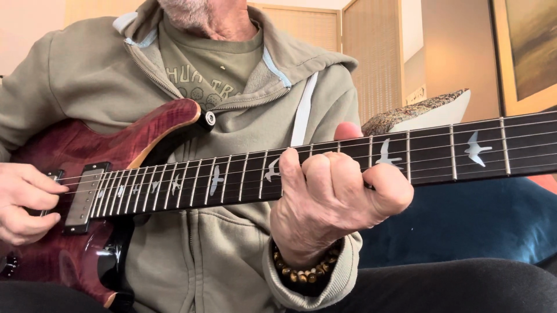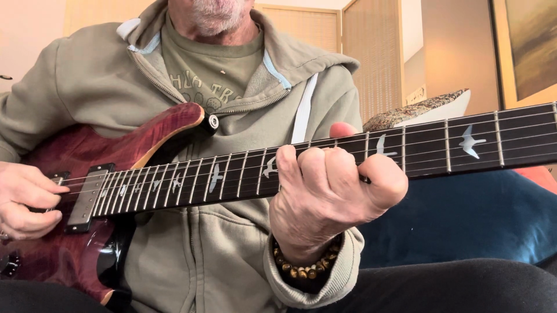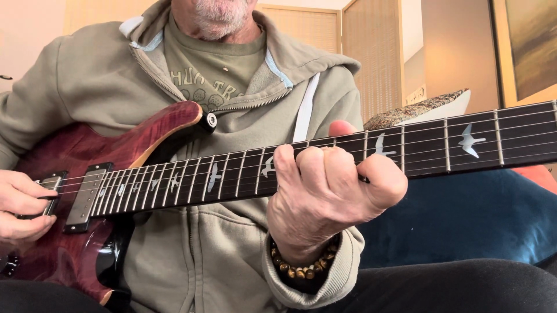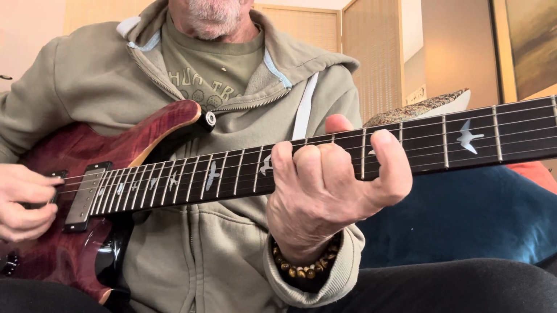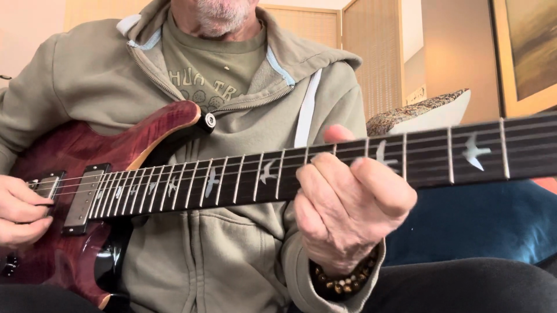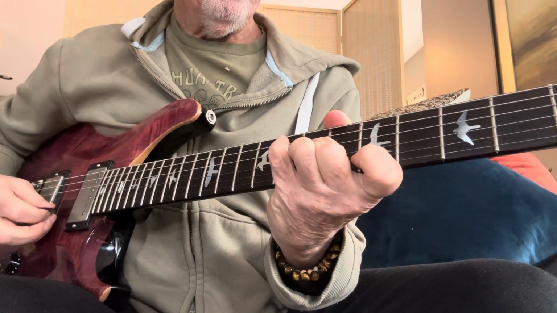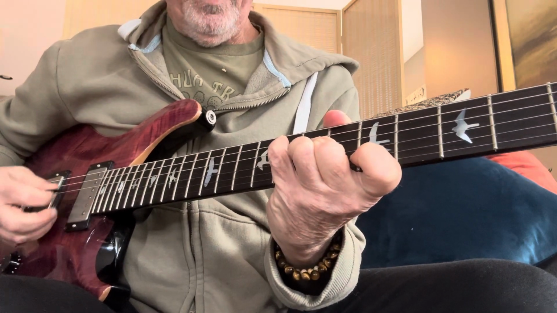Little different sound for an F, isn't it? I'm using the middle 4 strings. That's because we're doing a root, we're doing a third, we're doing a 6, okay, and then we're doing the root again.